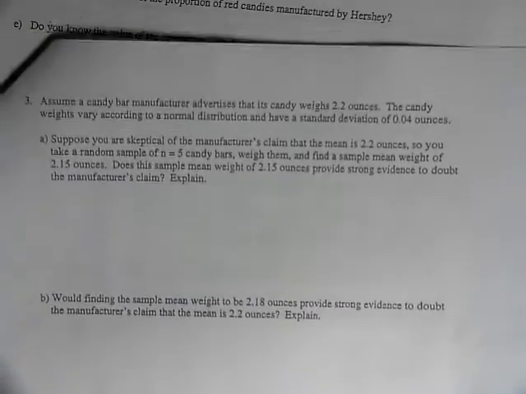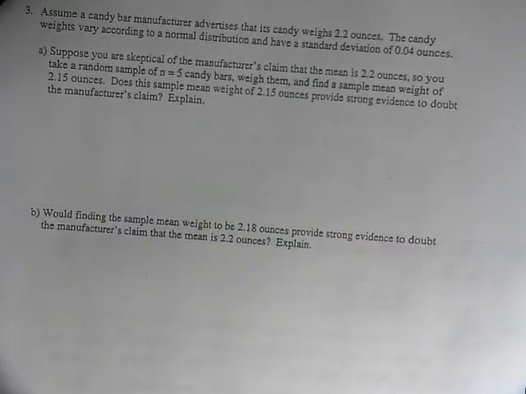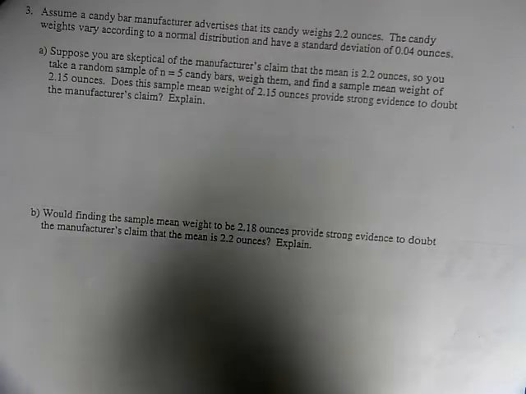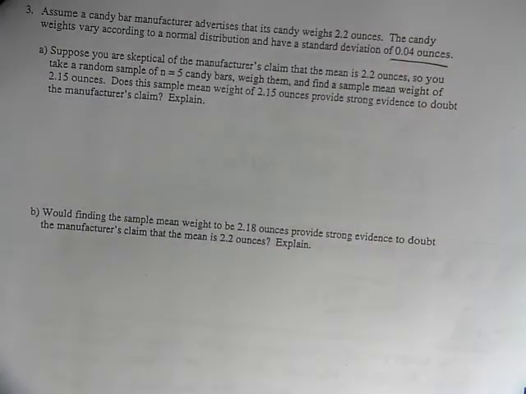Okay, so our last example, sort of along the same lines. Assume a candy bar manufacturer advertises that a candy weighs 2.2 ounces. The candy bar weights vary according to a normal distribution, have a standard deviation of 0.04. Suppose you're skeptical of the manufacturer's claim that the mean is 2.2 ounces. So you take a random sample of 5 candy bars, weigh them, and find the sample mean weight of 2.15 ounces.